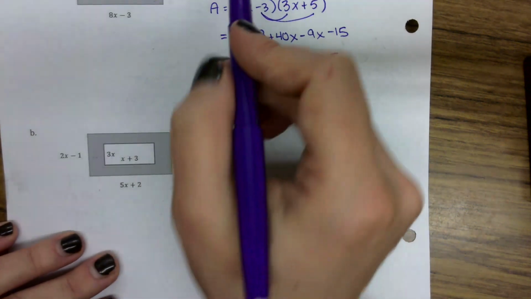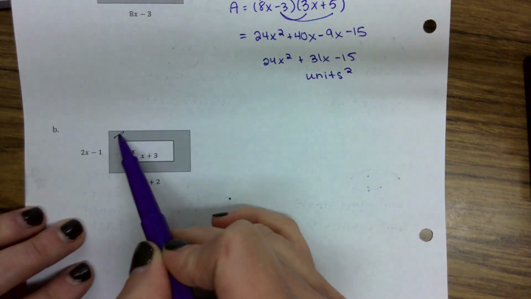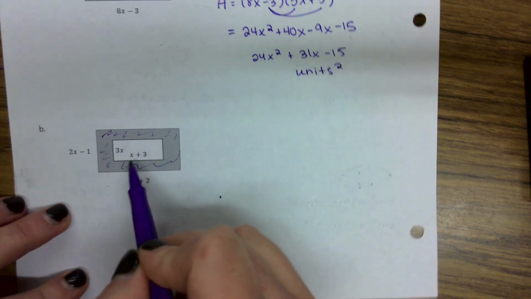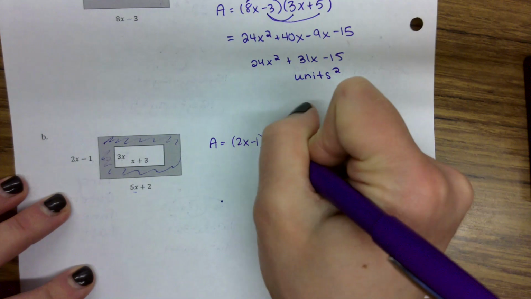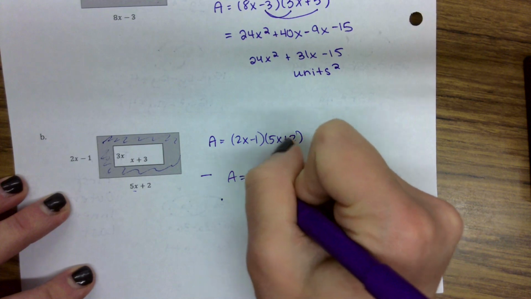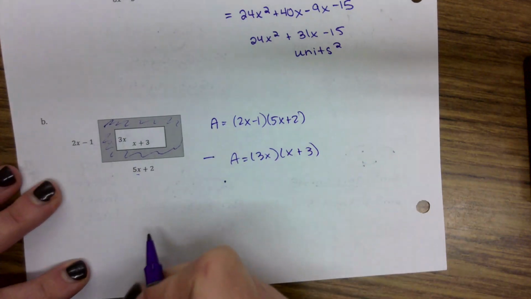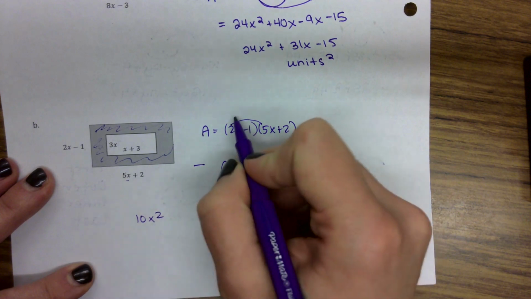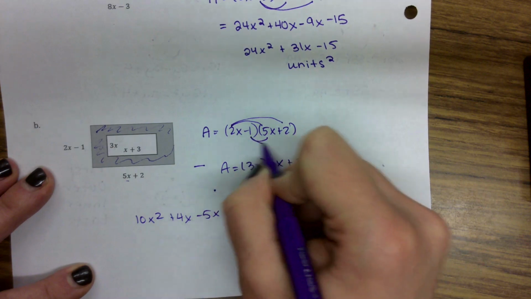Part B, it says the shaded region, right? So I want just this region. So we take the area of the big and subtract the white. So the first area is 2x minus 1, 5x plus 2. We're going to subtract the other area, which is 3x times x plus 3. So let's try this. The first area is first, outer, inner, last.